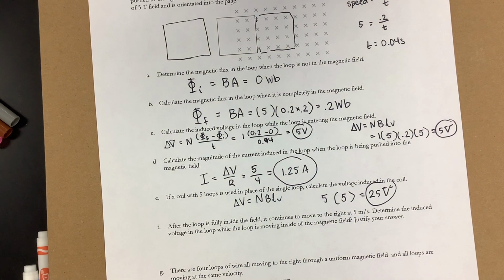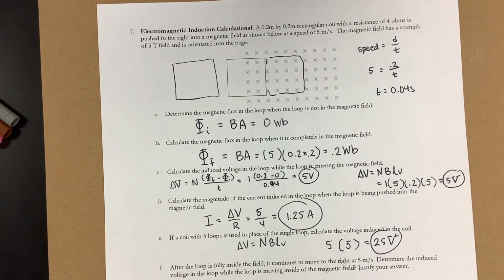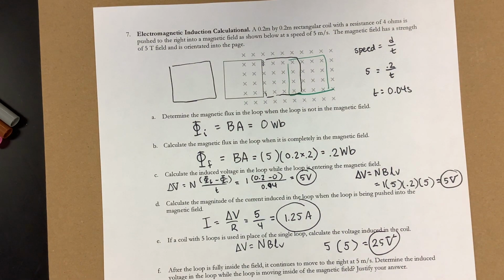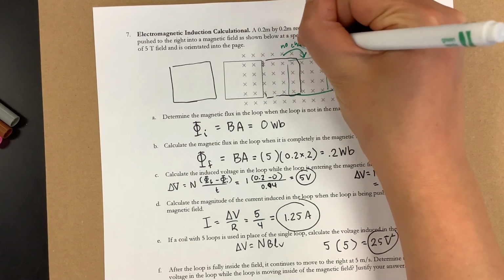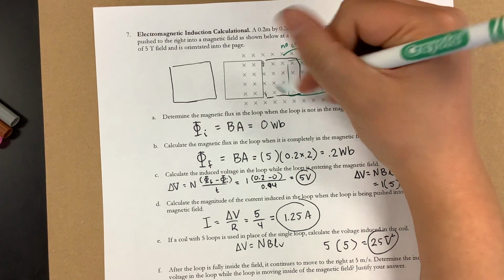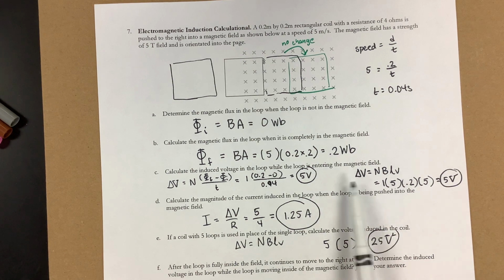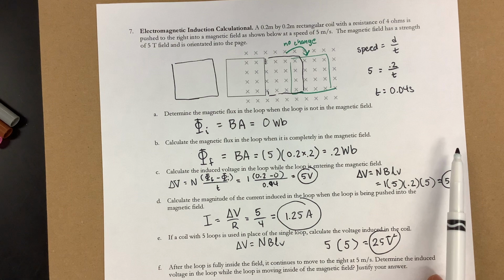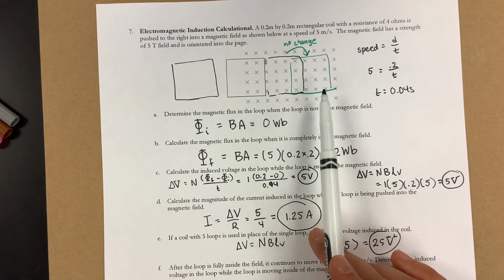Once it's fully inside the field and continues to move, so let's say it is this picture, and then some moments later it's here. There's a problem. From here to here, between these 2 pictures, there is no change in flux. B stays the same. The area enclosed stays the same. So here's where the shortcoming of this equation is. You can only use this equation if you are entering the field or exiting the field. You cannot use this equation if the loop is just moving through the middle of the field. If the loop's just moving through the middle of the field, then the flux doesn't change.